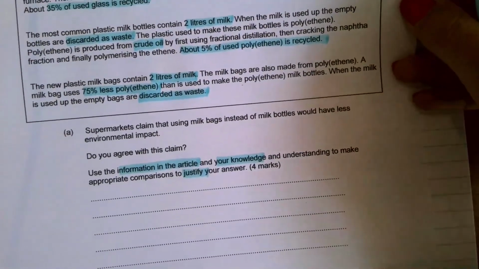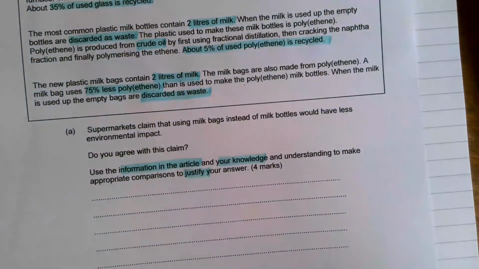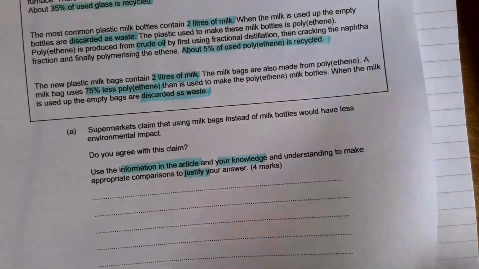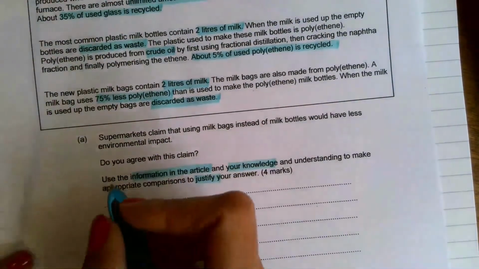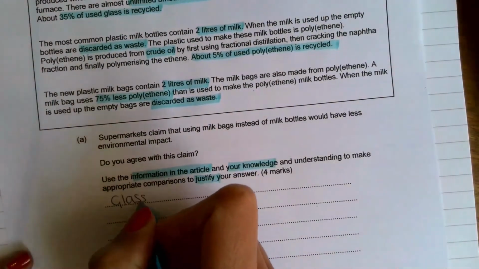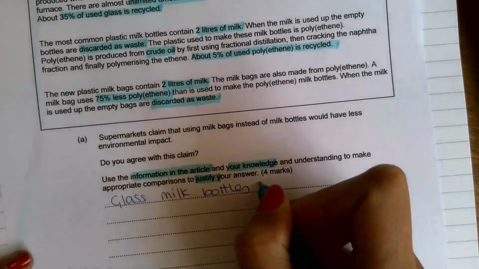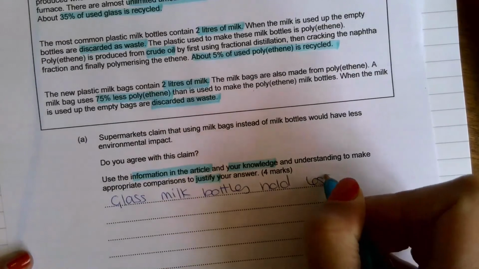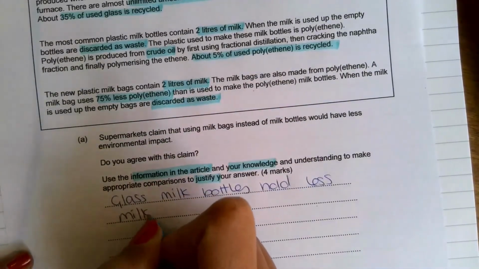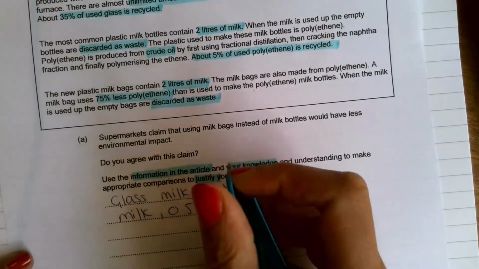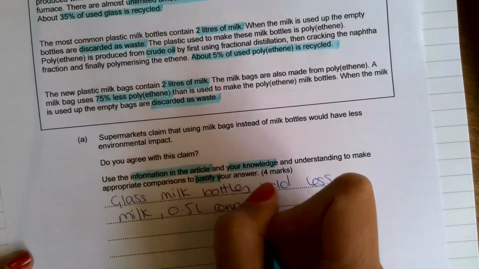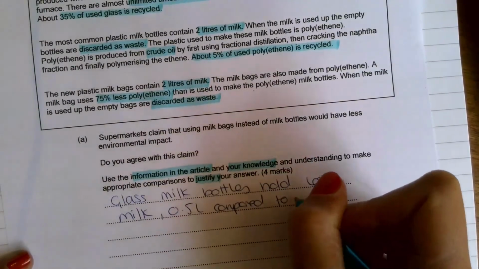Okay, so what we need to look at here, let's start off with saying the glass milk bottles hold less milk. So we're going to say 0.5 litres compared to 2 litres.